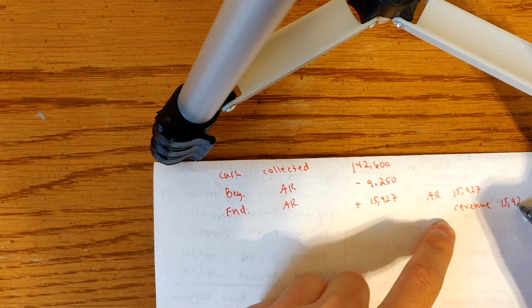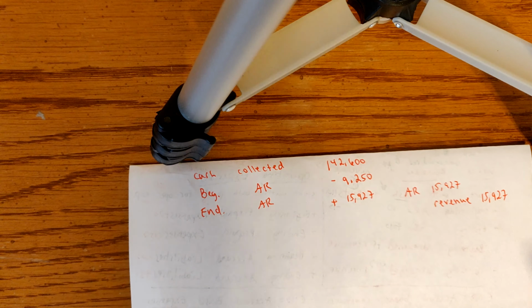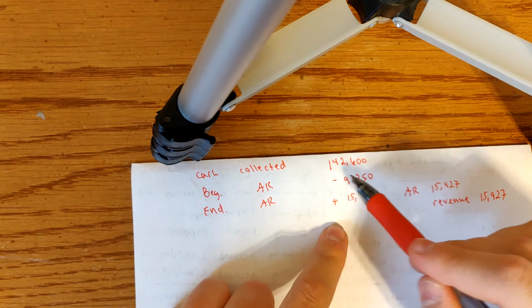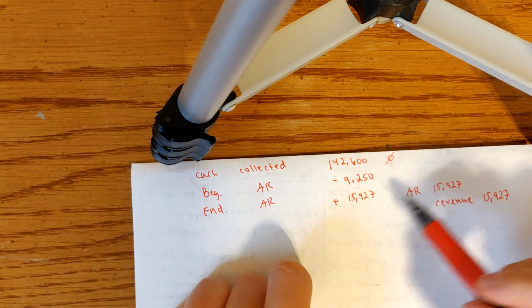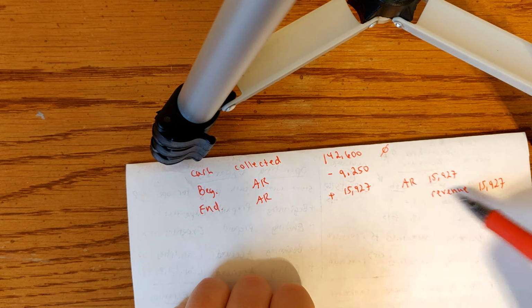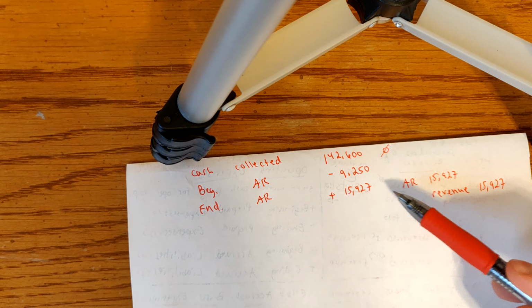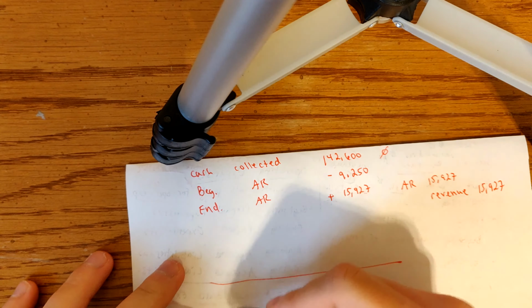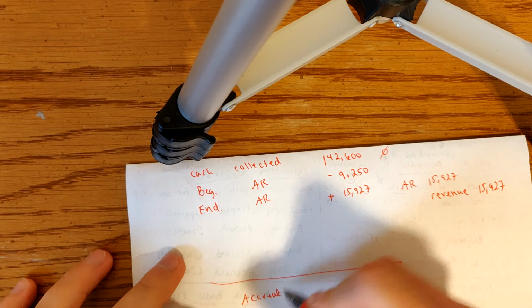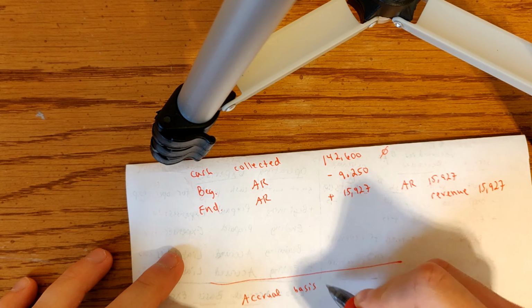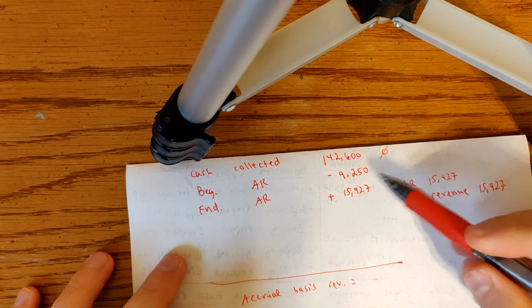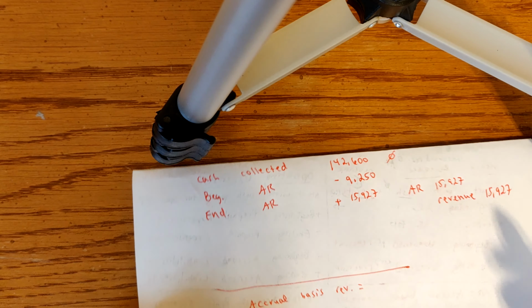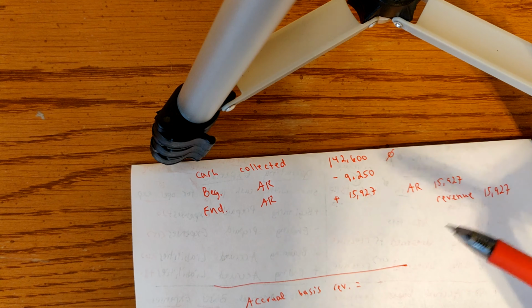There's no cash involved, so up here at cash collected we would have a big zero with respect to this ending accounts receivable. But at the end of this schedule, we're trying to get to accrual basis revenue, and we want this $15,000 included because it most certainly is revenue. We earned it in the current period, so we need to add that in.